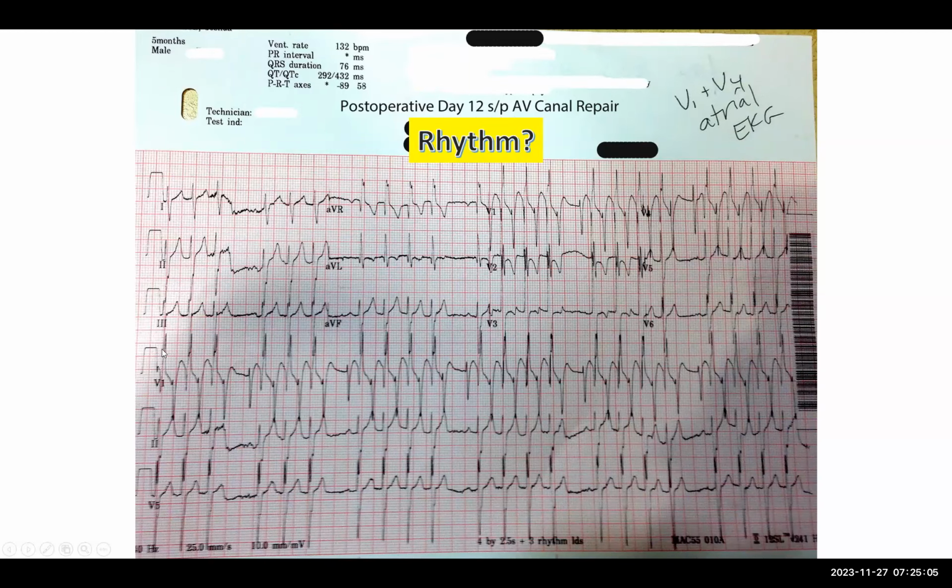So we see QRS, A, V, A, V, A, and then no V. Then again, A, V, A, V, A, V, A, no V, and so on and so forth.